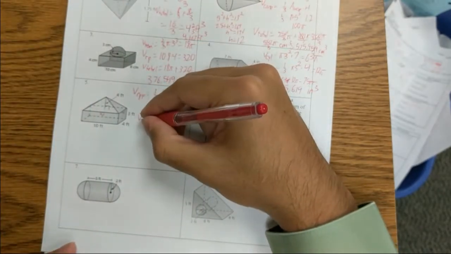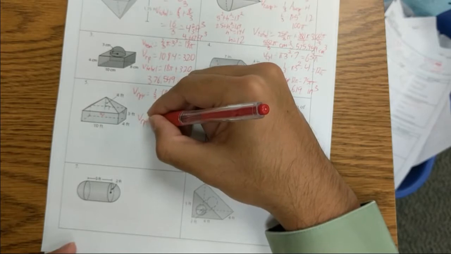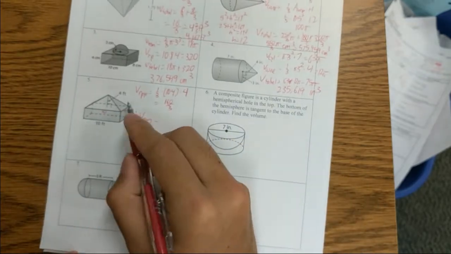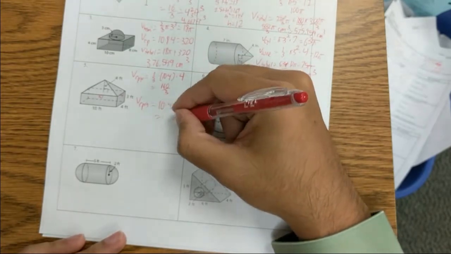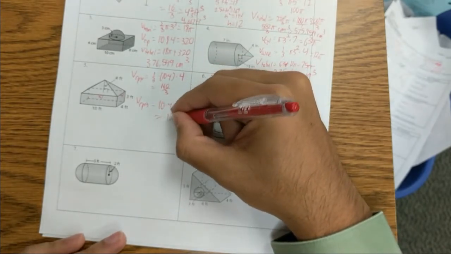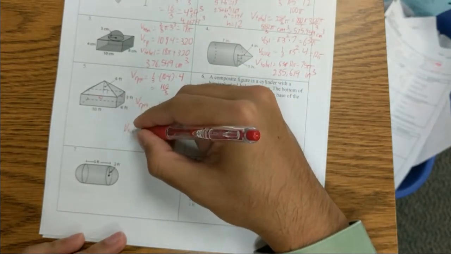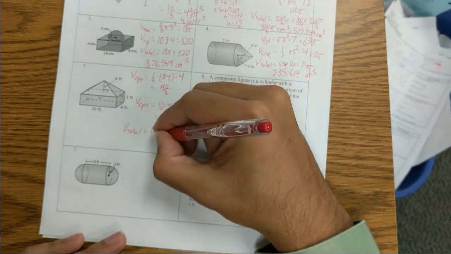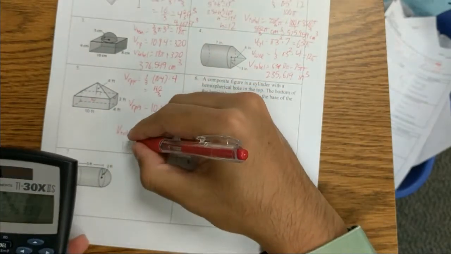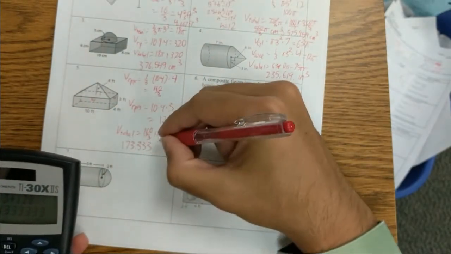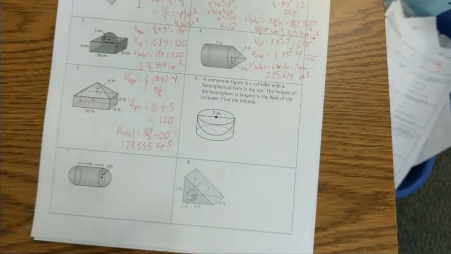And then the volume of the rectangular prism is 10 times 4 times 3, which is 120. Okay, so the total is 160 over 3 plus 120, which is approximately 173.333 feet cubed.